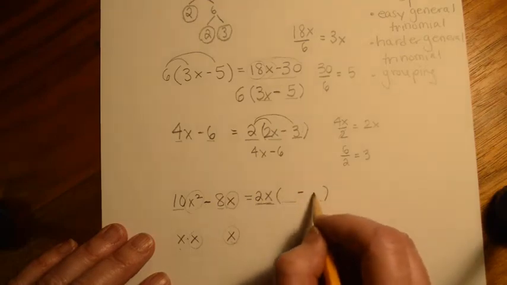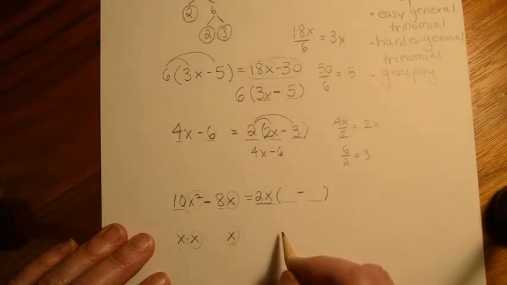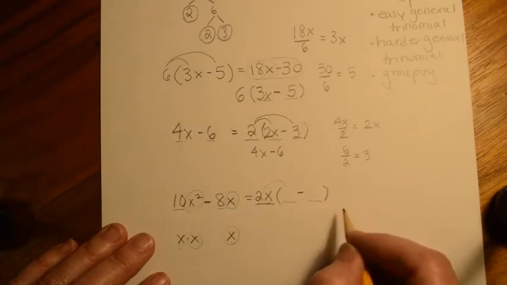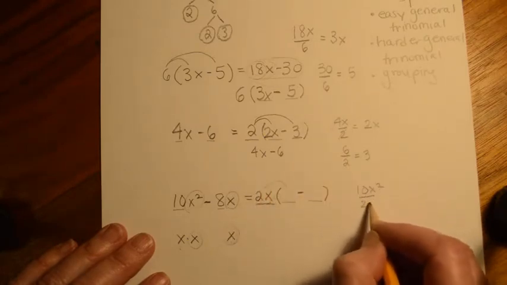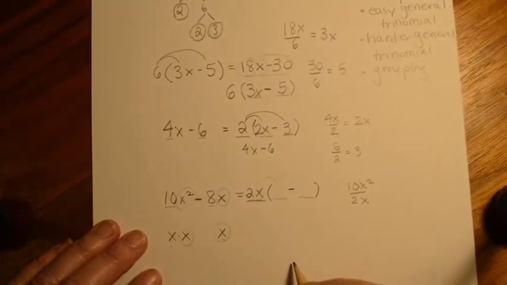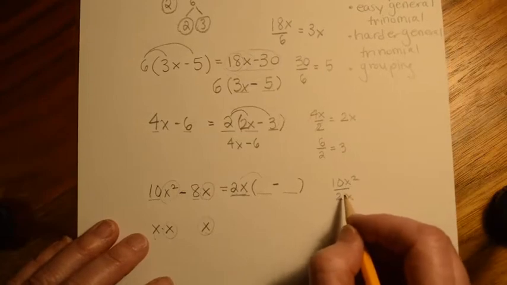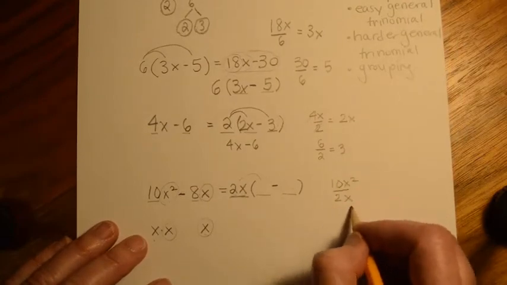All right, let's figure out what goes in here now. So if I distributed 2x in and I got 10x squared, in order to figure out what this is, I'm going to go backwards. I'm going to say, what's 10x squared divided by 2x? I'm going to undo that multiplying through by 2x and figure out what it was that was there. Well, 10 divided by 2, this is our quotient rule now.